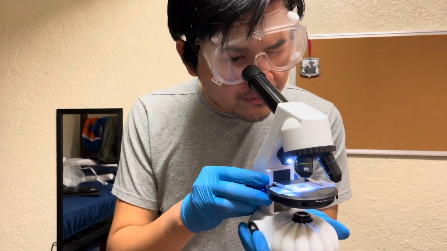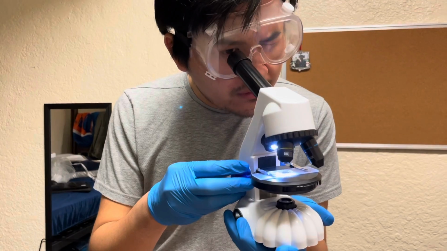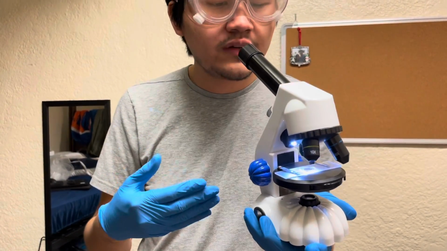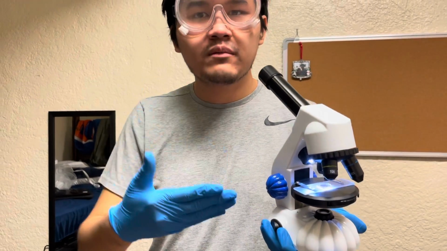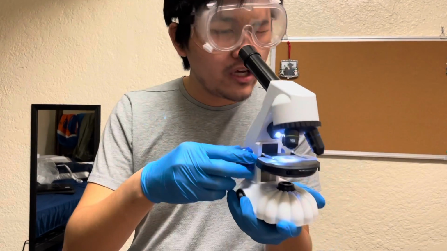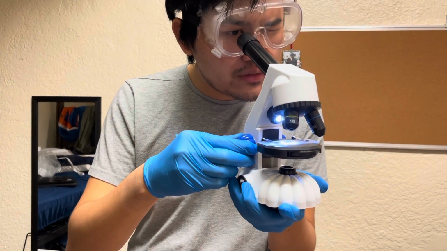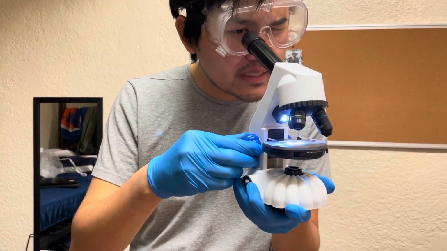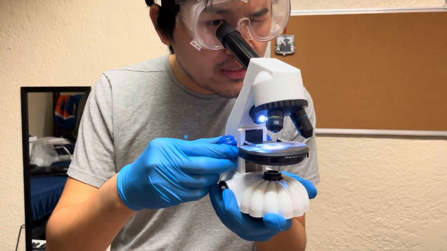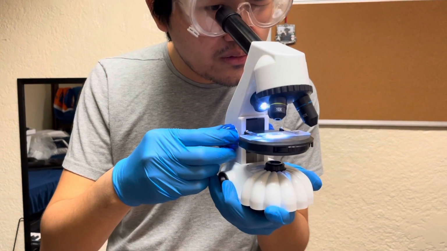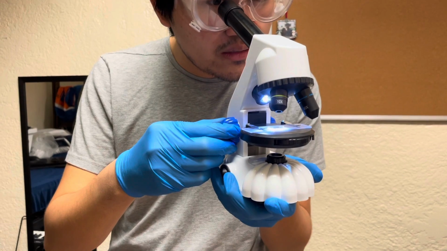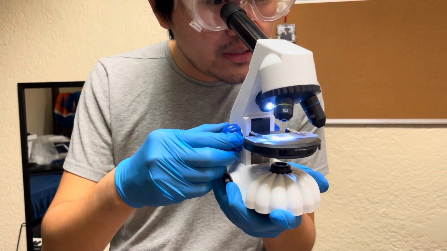While viewing the specimen, you'll notice that most of the time you won't be able to see a clear image, and that's okay. Because this is raised all the way up, we're going to use the coarse adjustment knob while looking at the specimen to slowly lower the stage until we are able to visualize our sample.